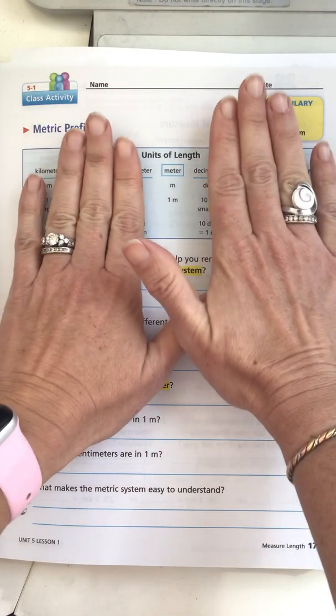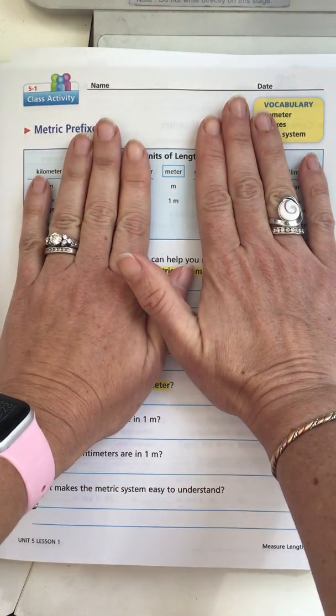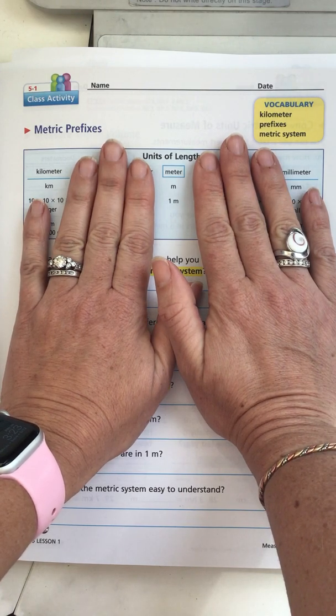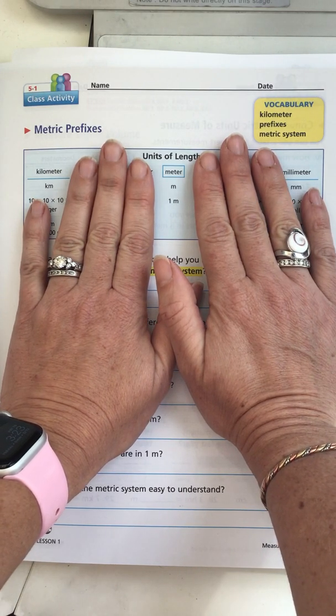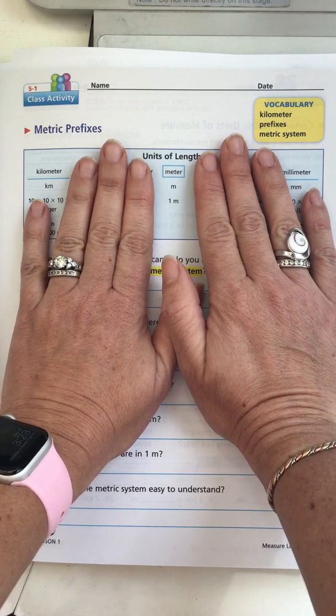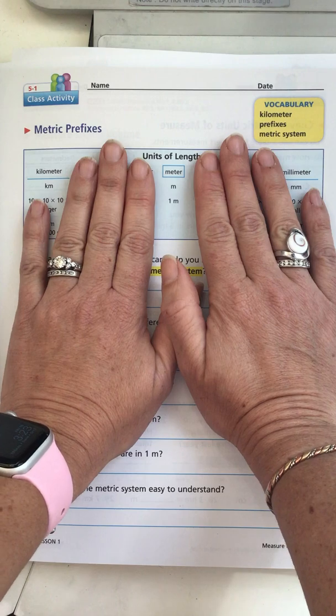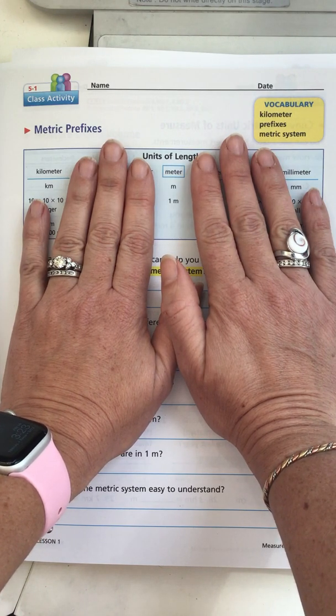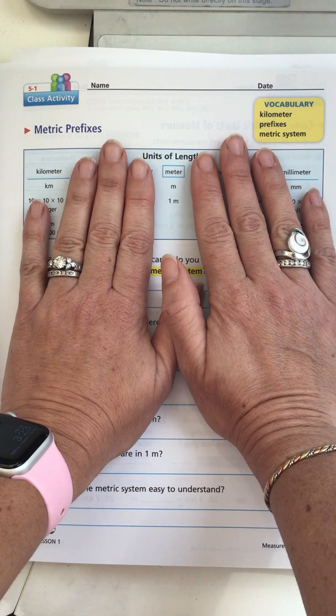So if we start with the meter, the meter is the unit of length. A meter is about a yard, which is kind of the width of your door. So if you look at your door in your room that you're in right now, it's about a meter. Okay? Now, we're going to build on meters, and we're going to use prefixes.